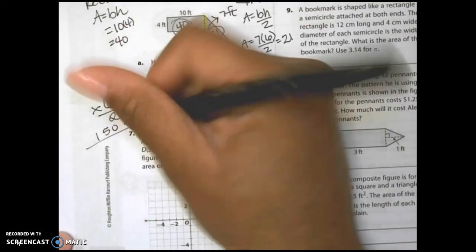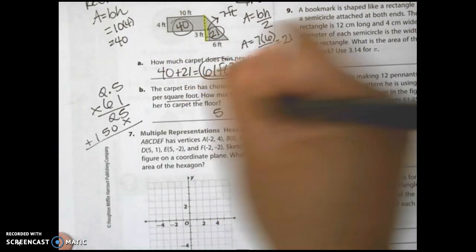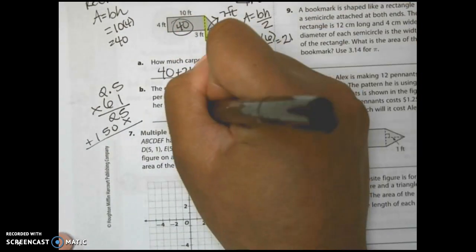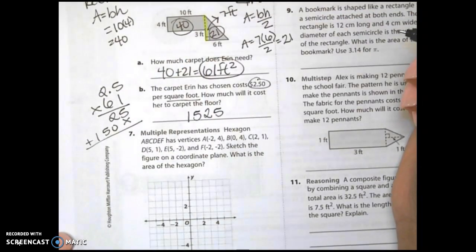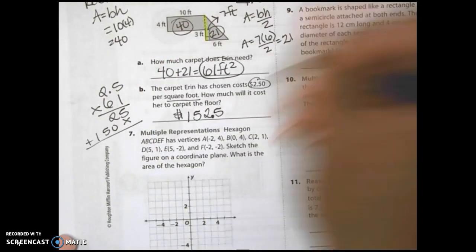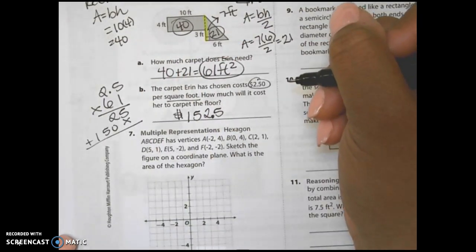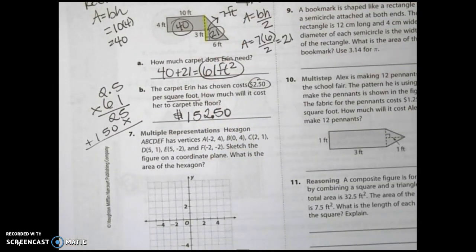$1.50. 5 plus 0. 5 plus 2 plus 0. 5 plus 0. 1 plus 0. Where do I put my decimal? Which 2 and 5? The 15. And it's money, so what do I need to do to my change? Need to make a 0. I need 2 decimal places. Okay? That's how you do that one. So $152.50.